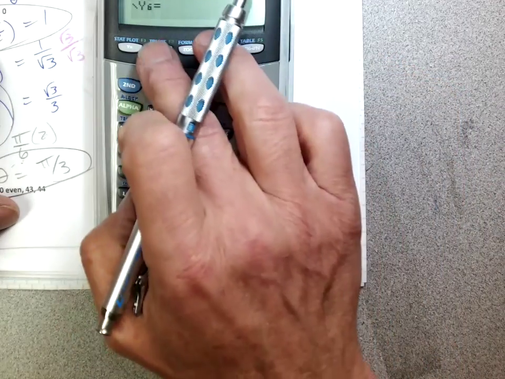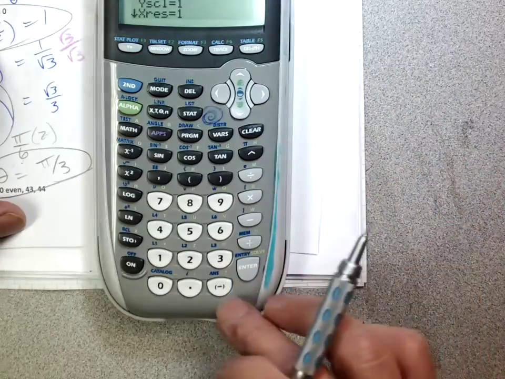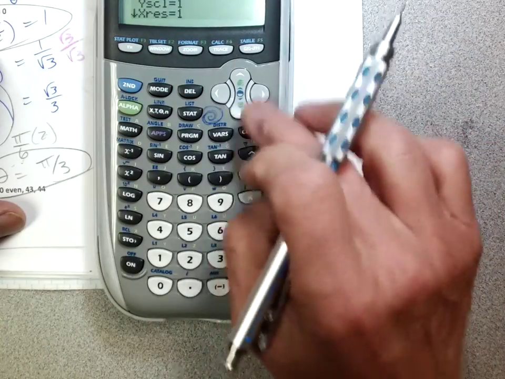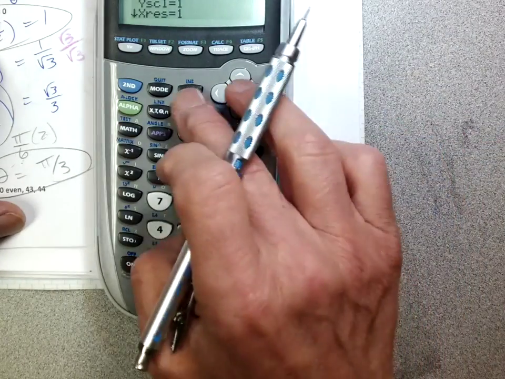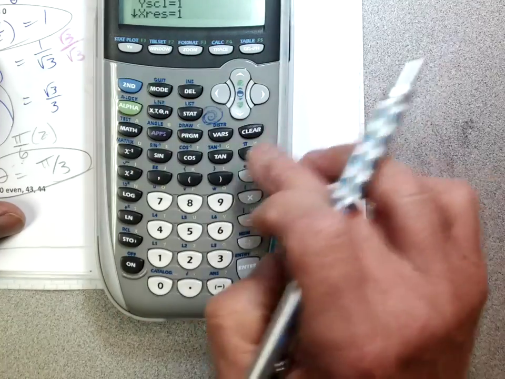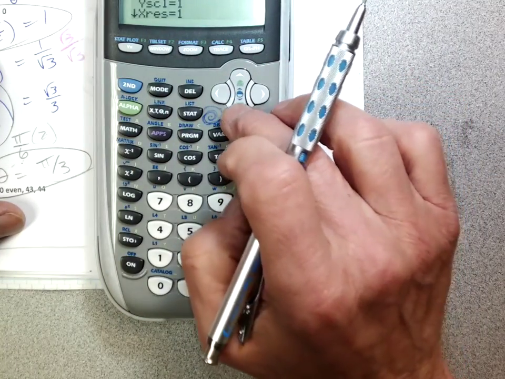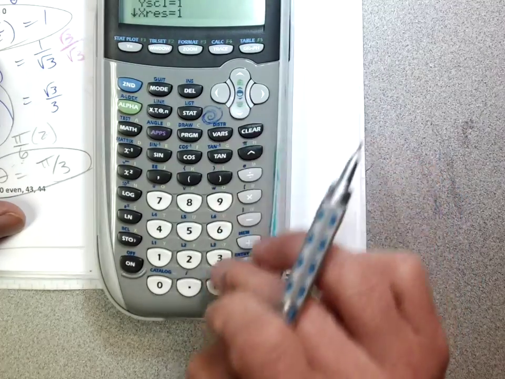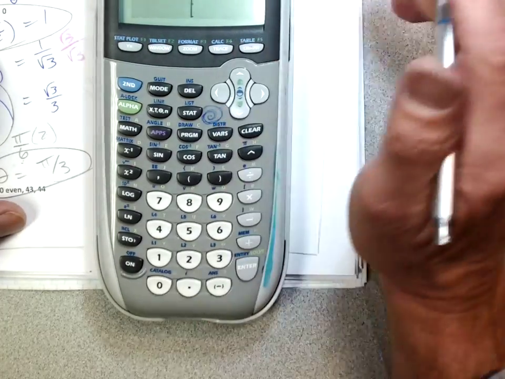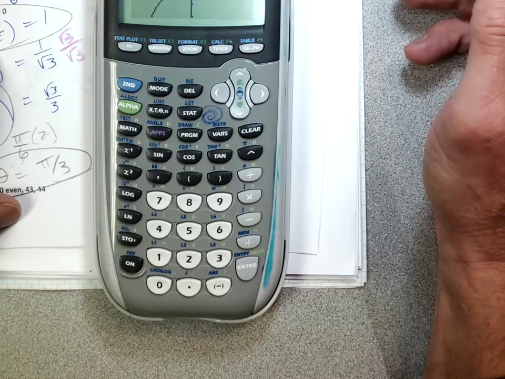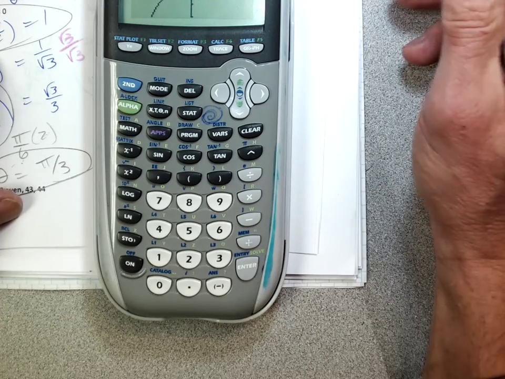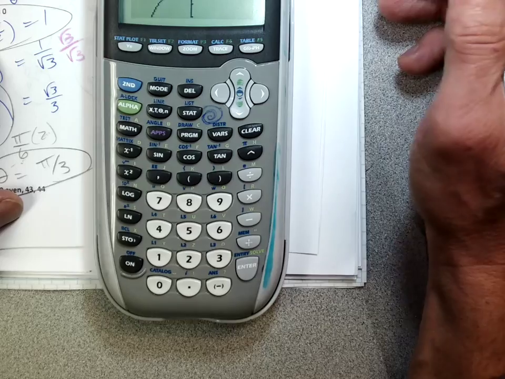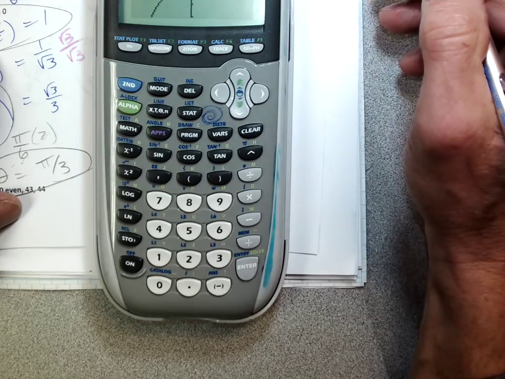Oh, let me change my window too. My window, I want to go from negative pi to pi, right? And we're going to go a little higher, maybe negative 3 to 3. Let's see what it looks like, okay? Graph. And of course, it's not going to show the asymptotes. Boom, there's my one intersection, okay?